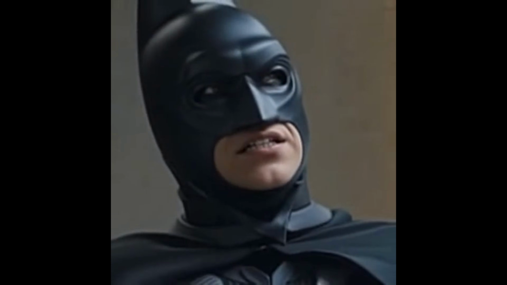Going fast is the only way to get going fast with AI. I know this because I'm the bat.